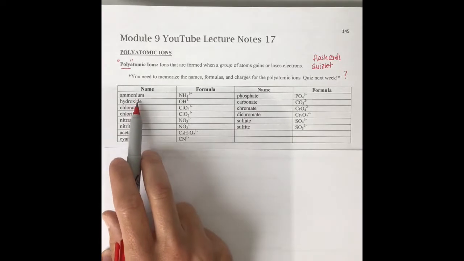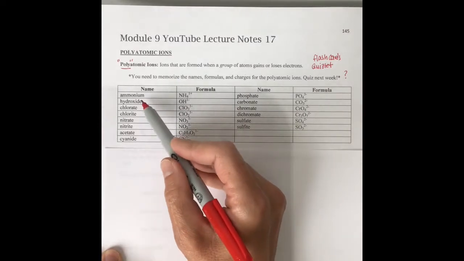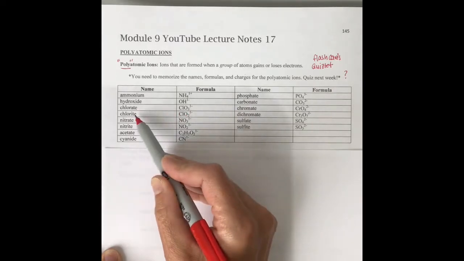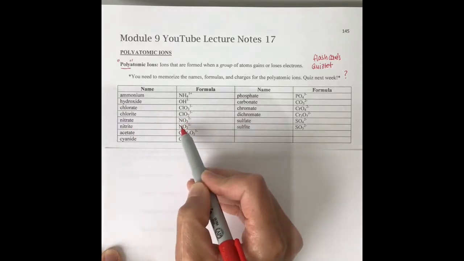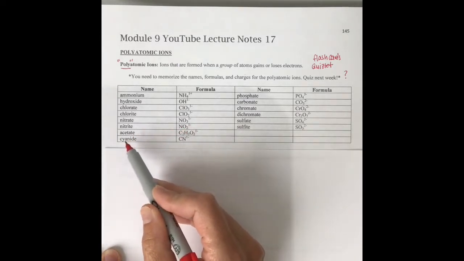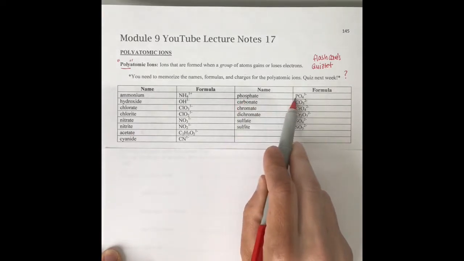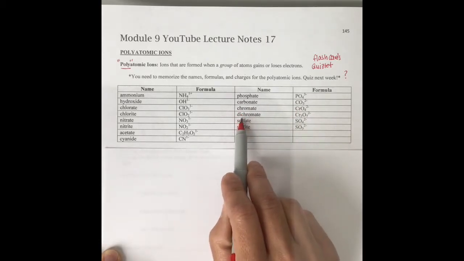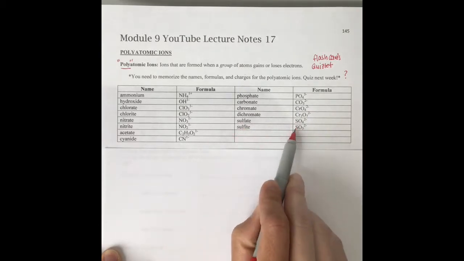Okay, so I'm going to go through this list and just properly pronounce each of these. This is ammonium, hydroxide, chlorate, notice it has the chlorine ion, chlorite, nitrate and nitrite have the nitrogen ion, acetate, cyanide. Over here we have phosphate with phosphorus, carbonate has carbon, chromate and dichromate have chromium, and then sulfate and sulfite have sulfur. Okay.